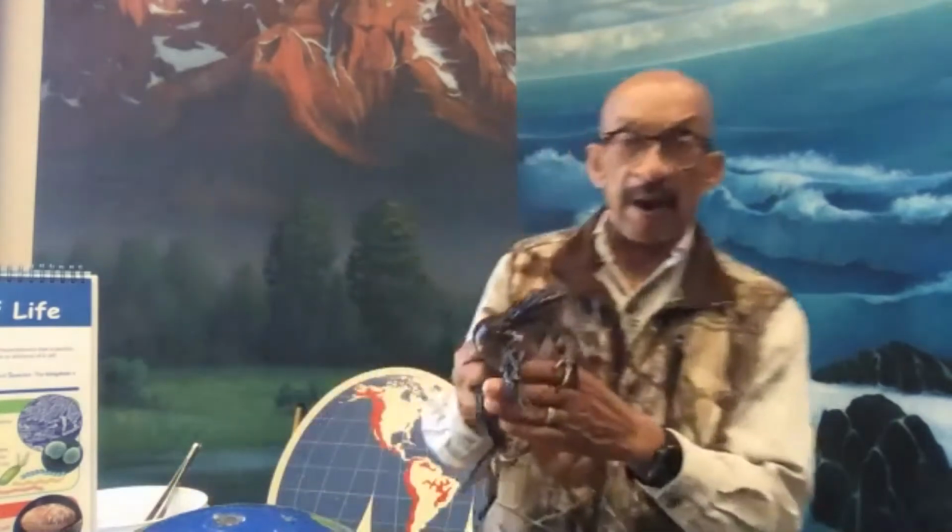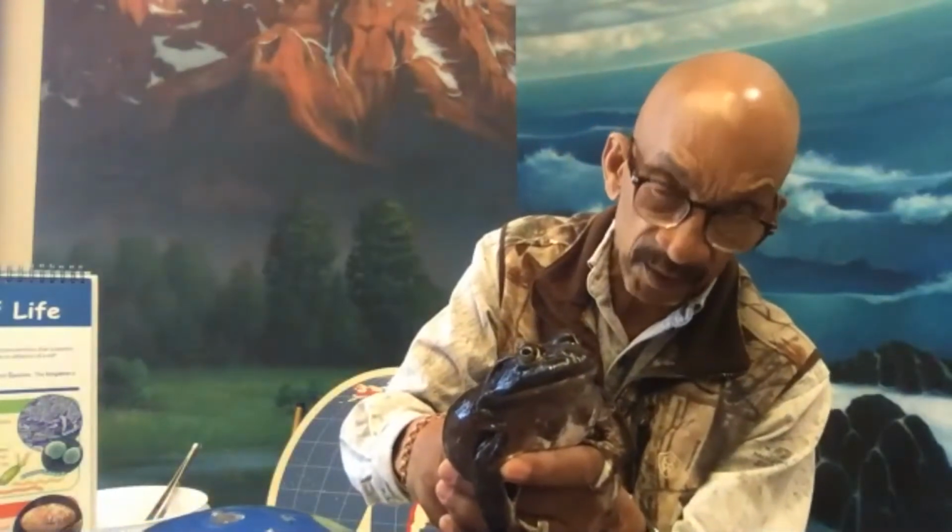Hoppy is an American bullfrog. Can you guys see Hoppy? Now, he's green, isn't he? Does that mean that he makes his own food? No, no. Hoppy is an animal. And so basically what he has to do, he has to go out and catch his own food. And he loves to eat bugs and insects, okay?